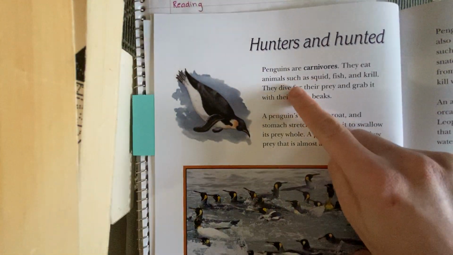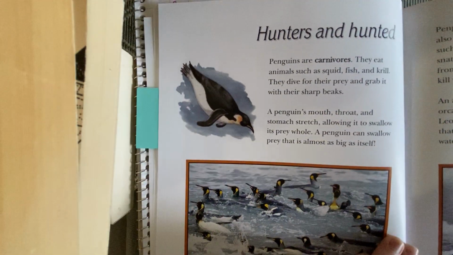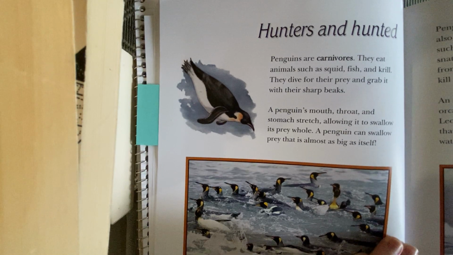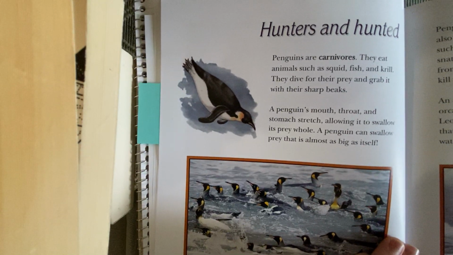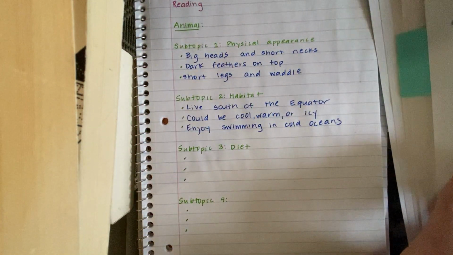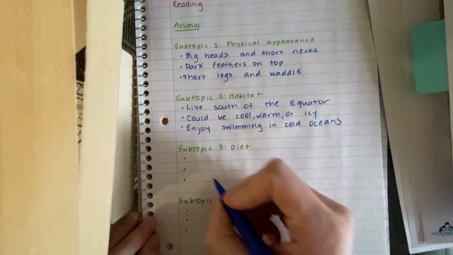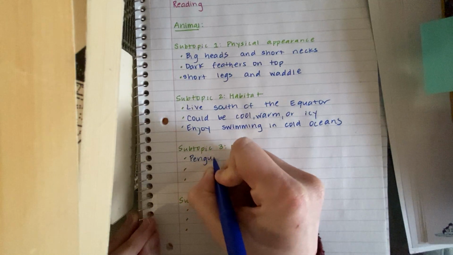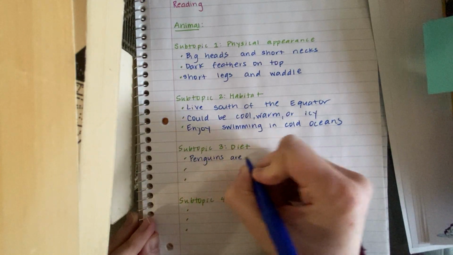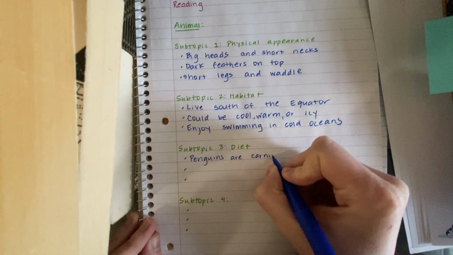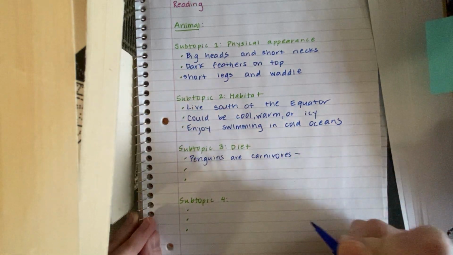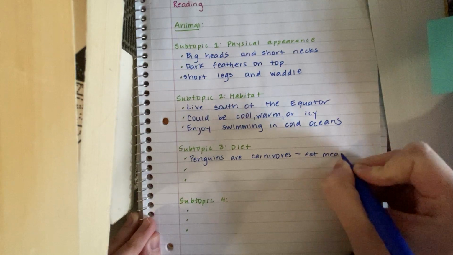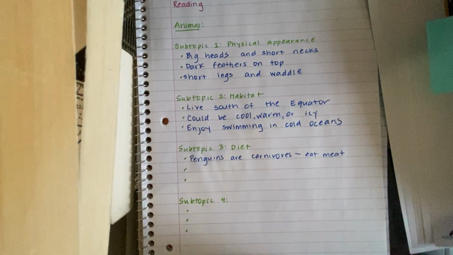It says that penguins are carnivores. Carnivore is a tricky vocabulary word, but I know that carnivore means meat eater. So I'm going to go ahead and jot that down under diet. Penguins are carnivores. And I'm going to go ahead and give myself that definition. Eat meat. Because other people might not know that.